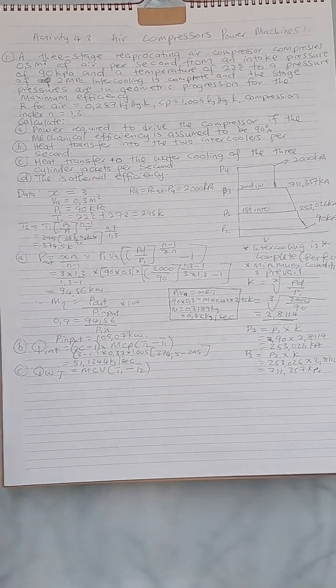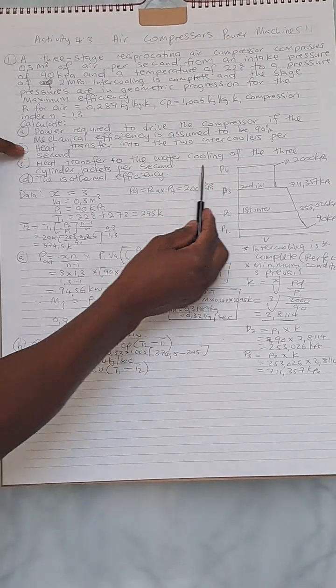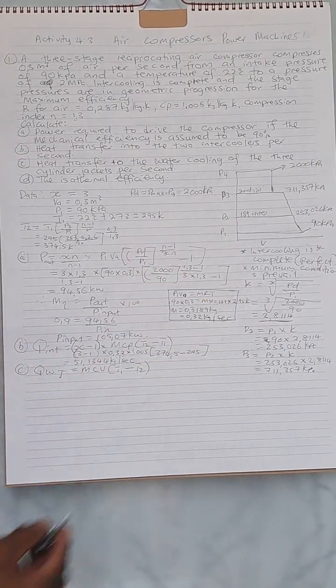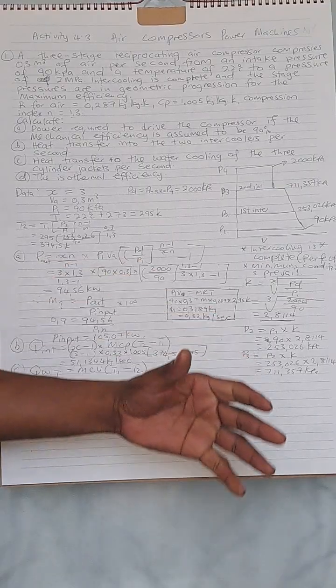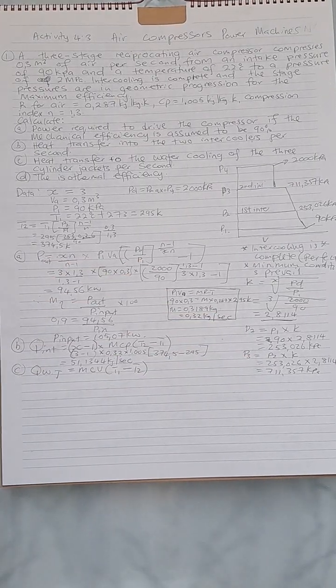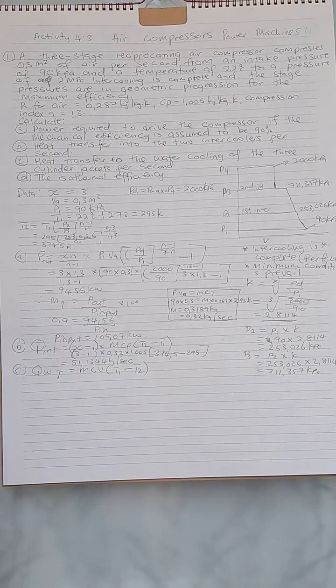Remember, during heat addition, it is T2 minus T1. But the emphasis here is water cooling. So therefore, for water cooling, it becomes T1 minus what? Our T2. In other words, when you're cooling something, at the end of the day, your final temperature has to be cold.